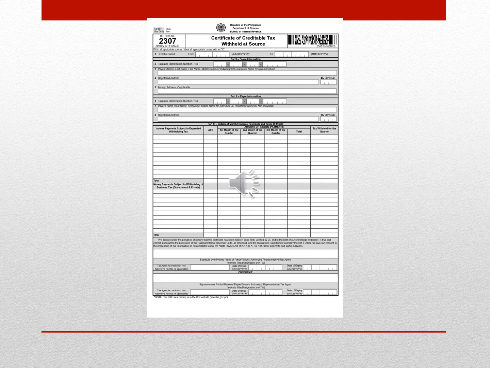And then at the back of the form, if you print it, the form you get from the BIR is back to back. But when you print it from your file, it's not, there's a page 1 and page 2. Just print page 1, and then find time to know what's on the overleaf.